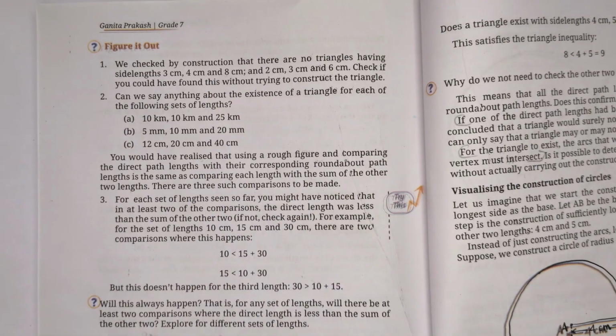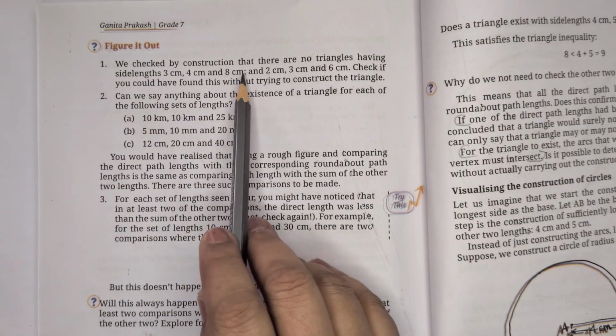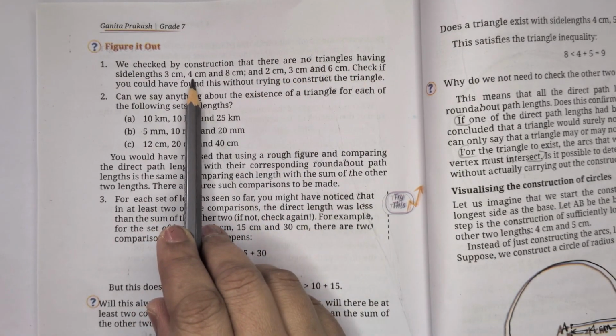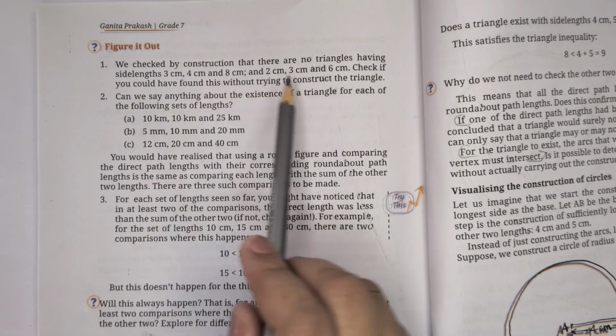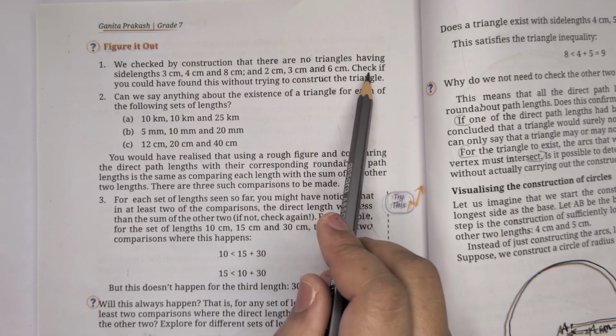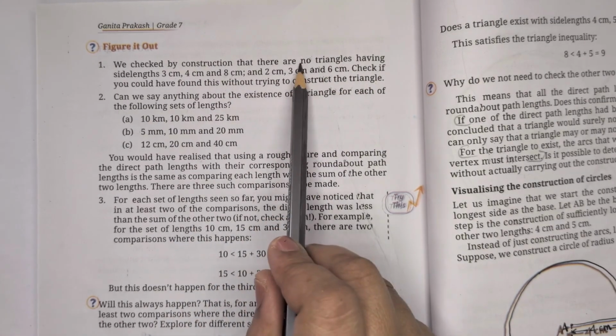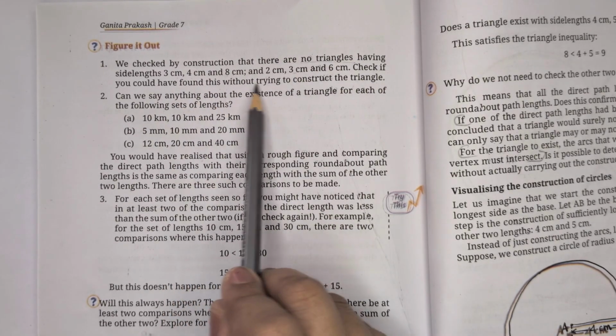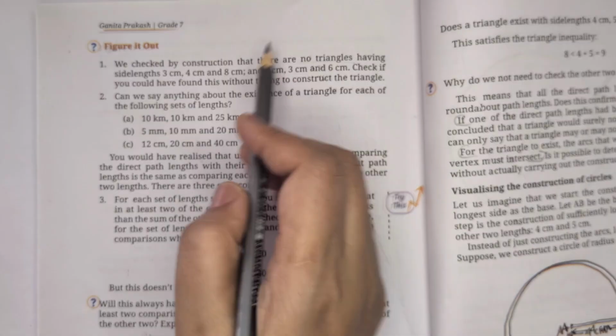Now figure out page number 154. We checked by construction that there are no triangles having side lengths 3, 4, 8 and 2, 3, 6 centimeter. Not possible. Check if you could find this without trying to construct the triangle.